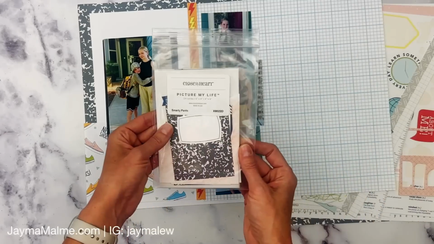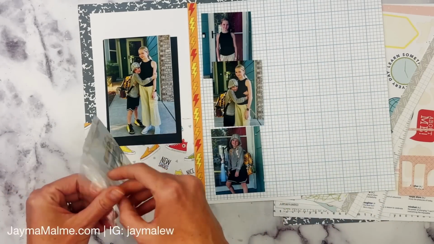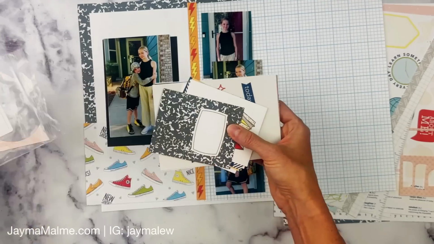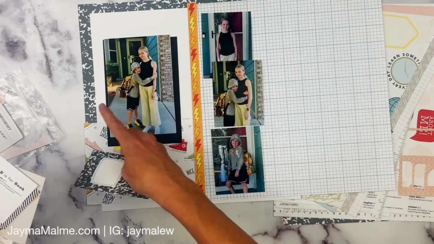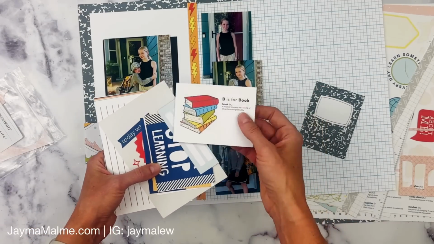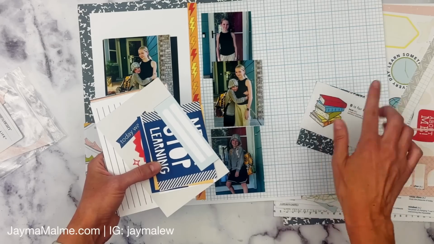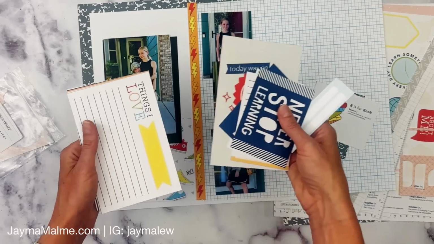But then we also have some pocket cards. Of course, these will all be matted, cut down. And we have some pocket cards too that I could use. So I think that's going to be too much with this also. But we have another stack of books. I could cut those out, but we also have the sticker. So we have all of these to play with.